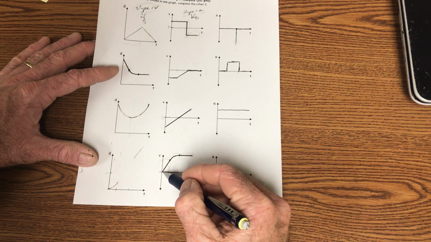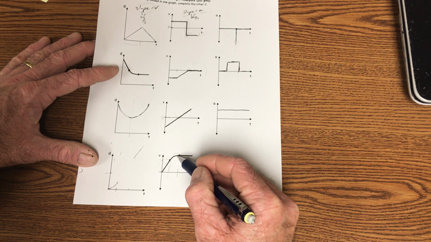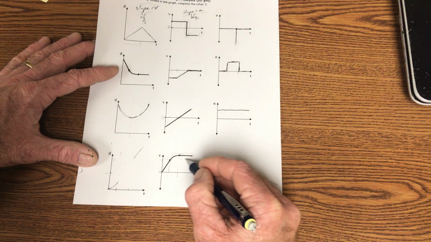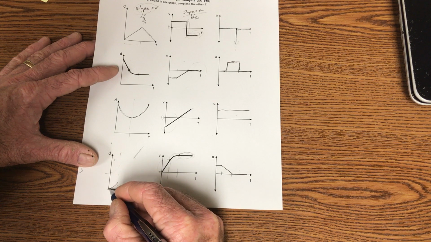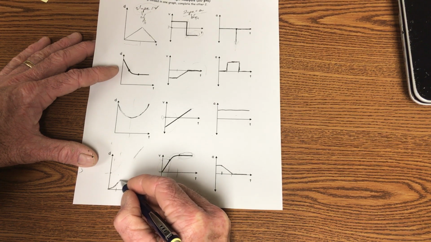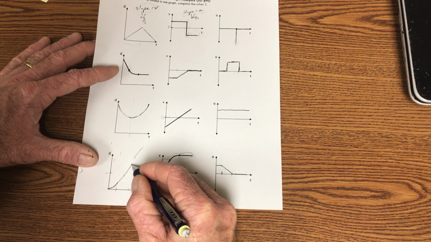So velocity is increasing, still increasing here, but increasing at a lower rate, and then it only stops increasing there. So I guess the curve is a stronger curve here, and then it's kind of a weaker curve through this. This is a weird one.